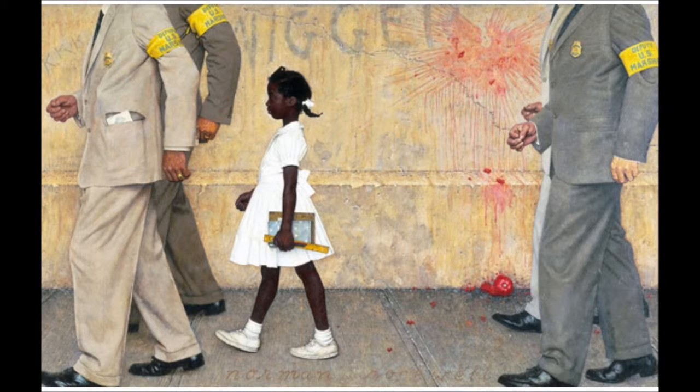This was a painting very different from the other ones that Norman created. It demonstrated the racial segregation that was going on during the time this painting was created. This is a very courageous and brave painting that means so much even up to this day. People still fight for equality nowadays, and that's also what makes this painting so meaningful.